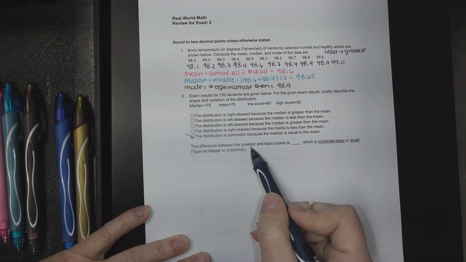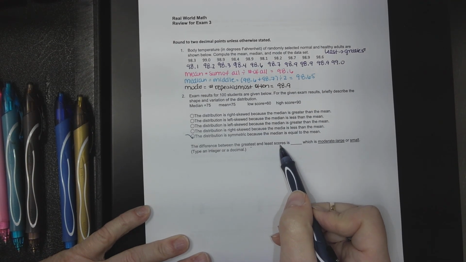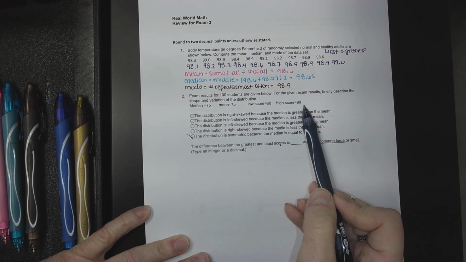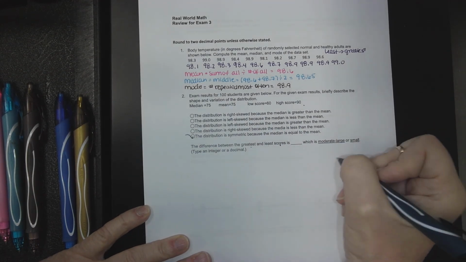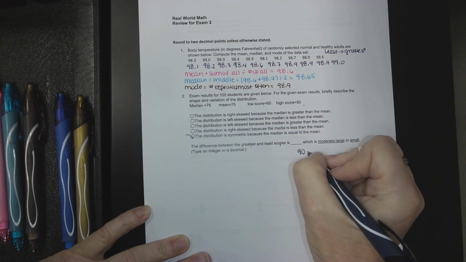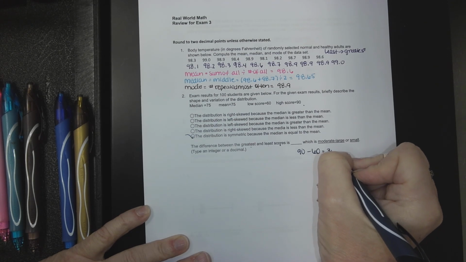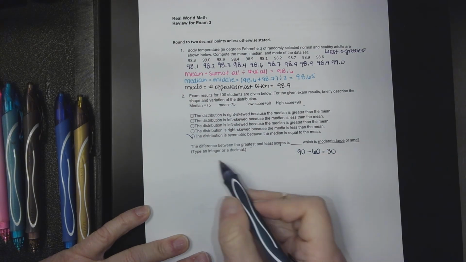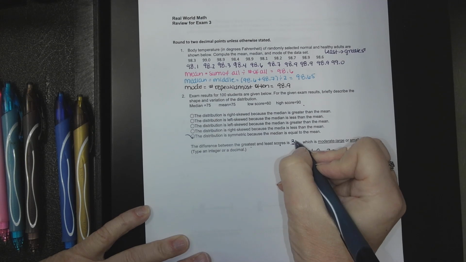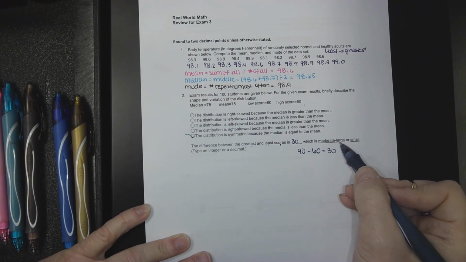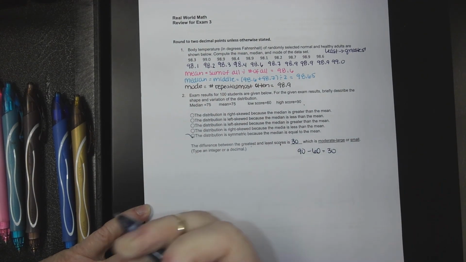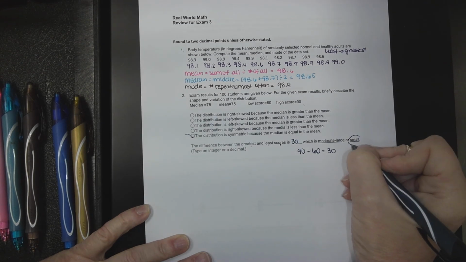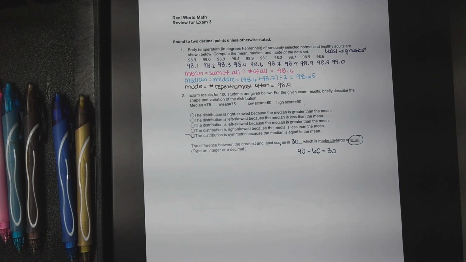The difference between the greatest and the least score is what? So our highest score is 90. Our least score is 60, so the difference would be 30. So the difference between the two is 30. Is that a moderate to large or a small difference? Well, that's rather small, right? So it's a small difference. Okay.